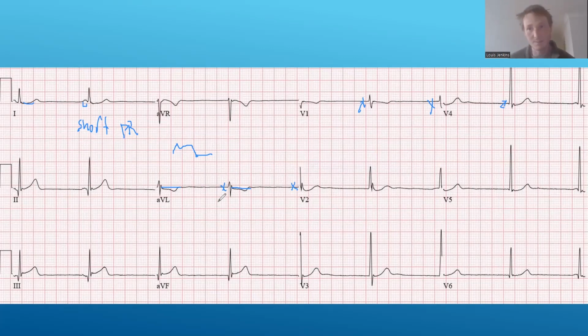So immediately, we should be suspicious for inferior myocardial infarction in this patient. So we're going to look at our inferior leads, 2, 3, AVF, and we're going to come across, and sure enough, well, I really cannot draw straight. I'm sorry, guys.